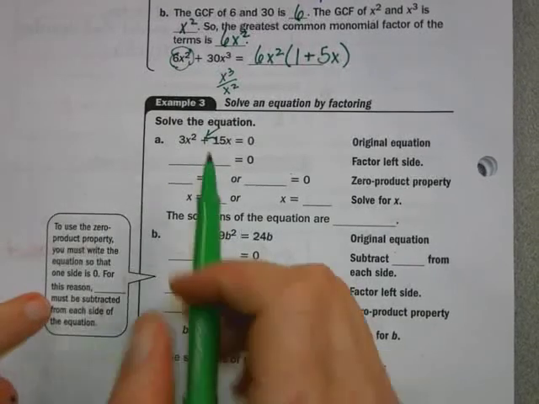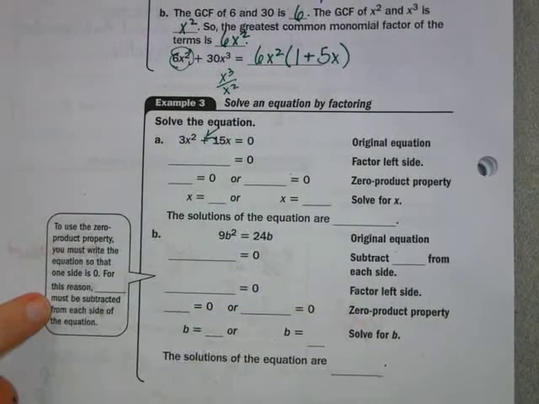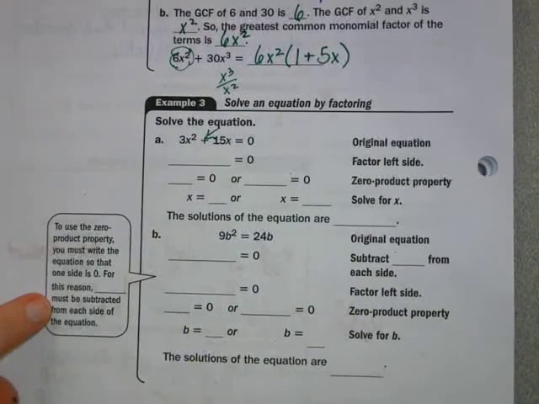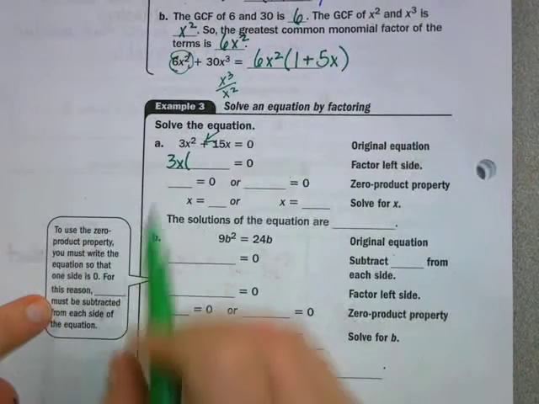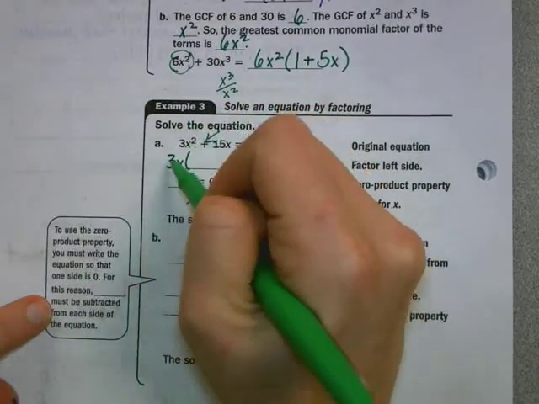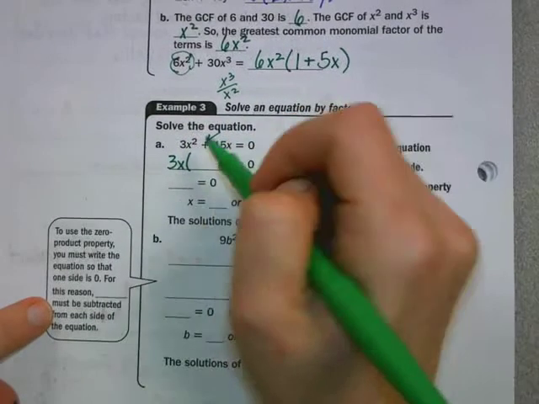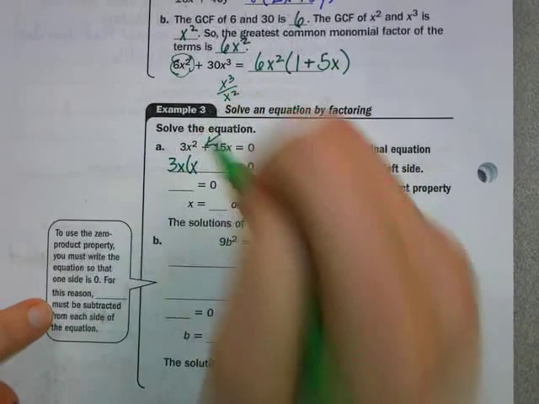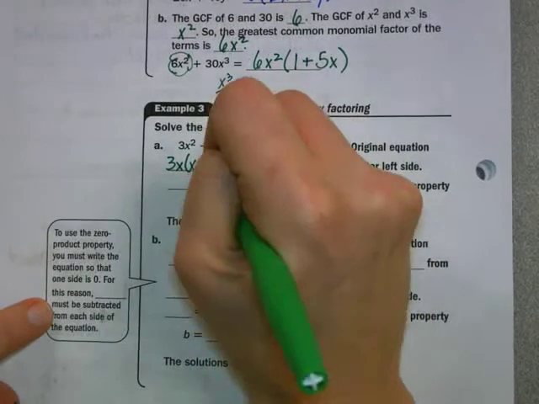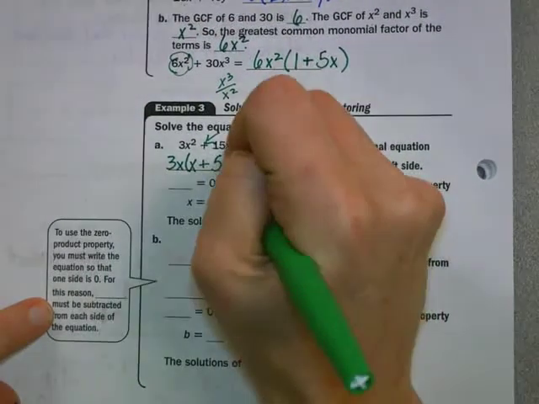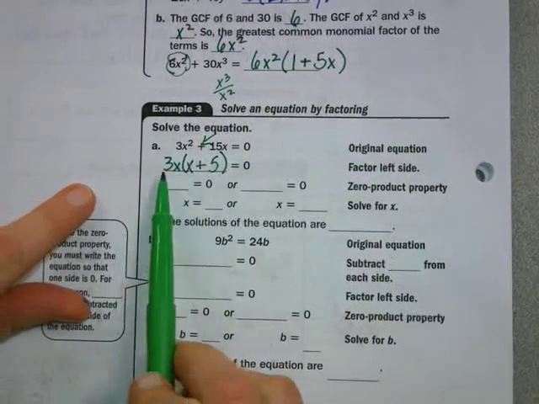So what's common between 3x squared and 15x? The greatest common factor. It's 3x. What are you left with? Well, I factored out 3, and 3 divided by 3 was 1. X squared, I took out an x, so I'm left with x. Over here, 15 divided by 3 is 5. X divided by x is 1. If I distribute this back out, it equals that.